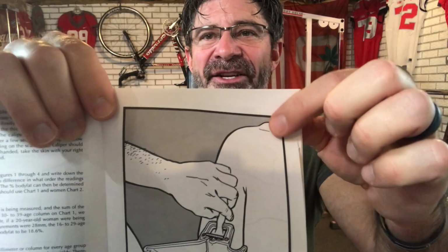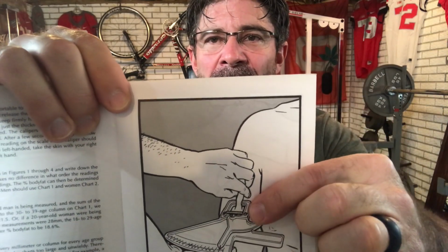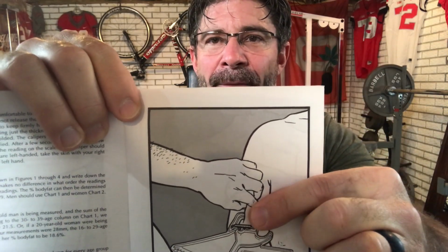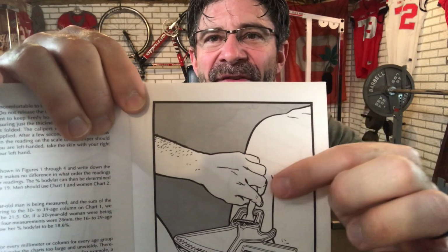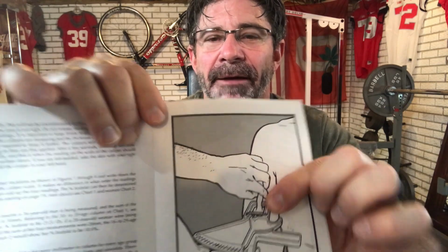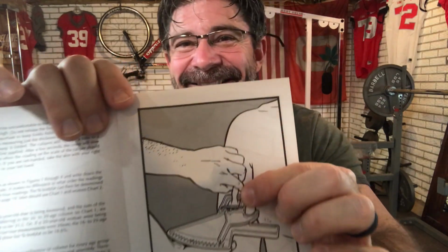Okay, somebody else has to do this to you. So me doing this to myself here really is not the way to do it. But you can see the picture. They grab a little bit of skin, and you want to make sure you grab skin and not your muscle, obviously.